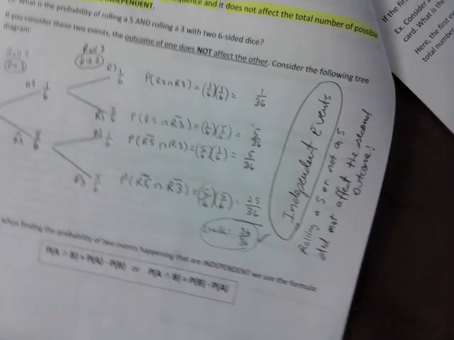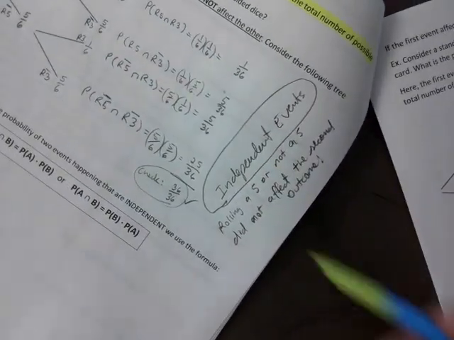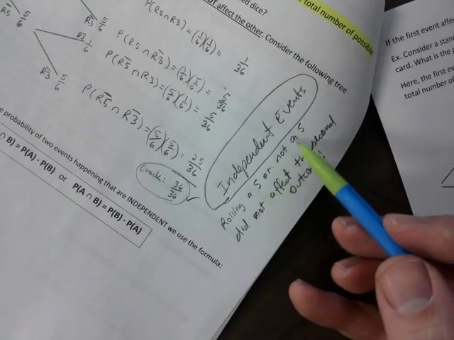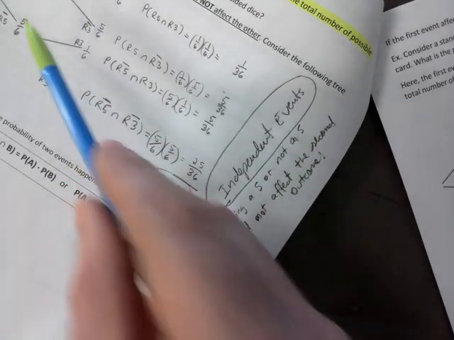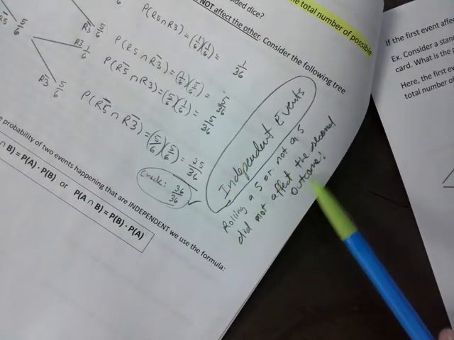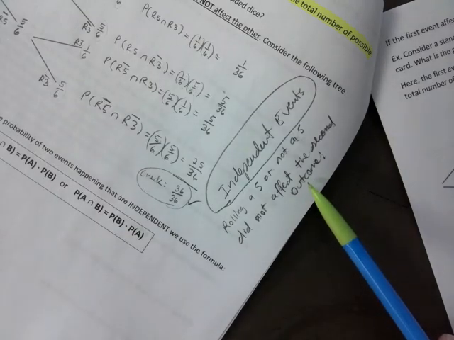Sorry, I'm going to put it so you can actually read it. Okay. So rolling a 5 or not rolling a 5 did not affect the second outcome at all. And if you don't see it now, let's just do another one and you'll see it.